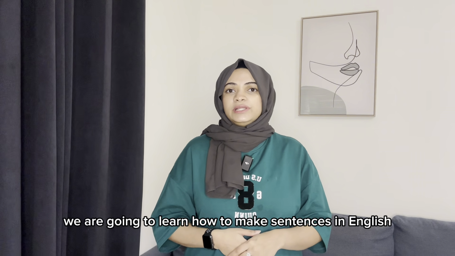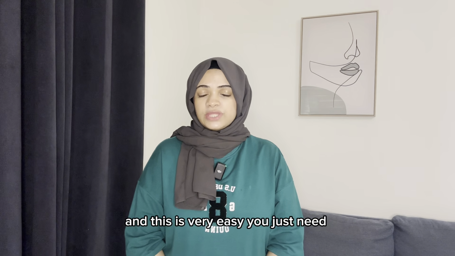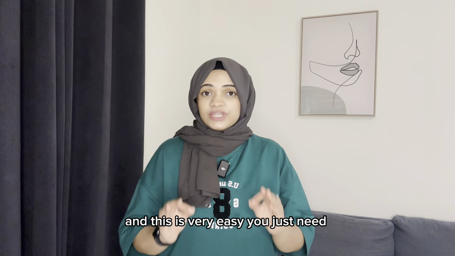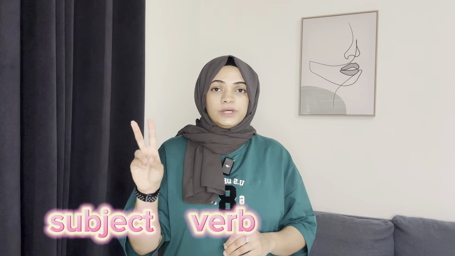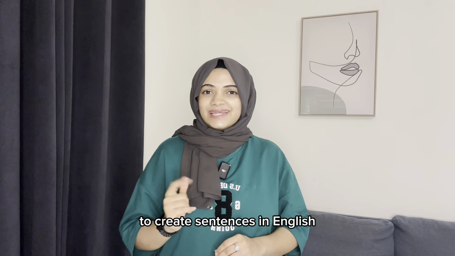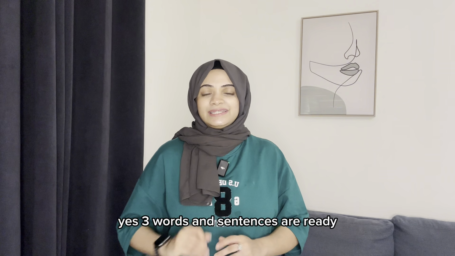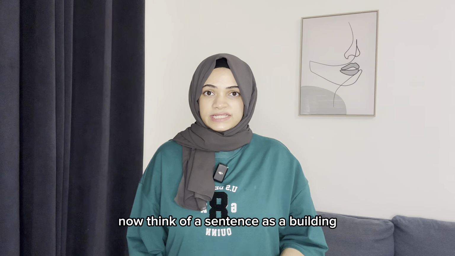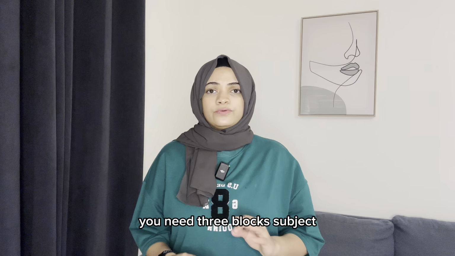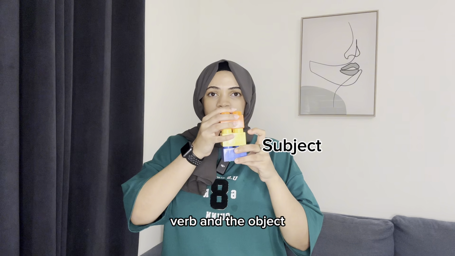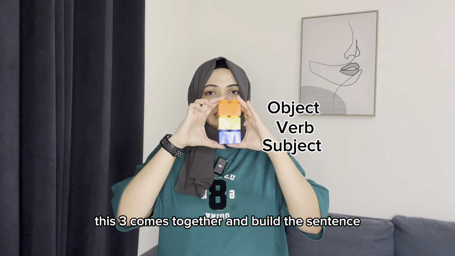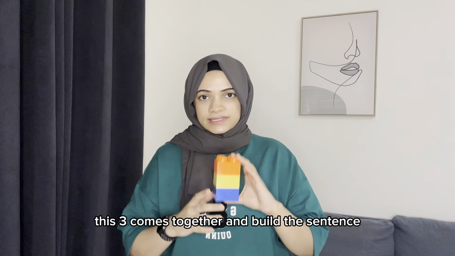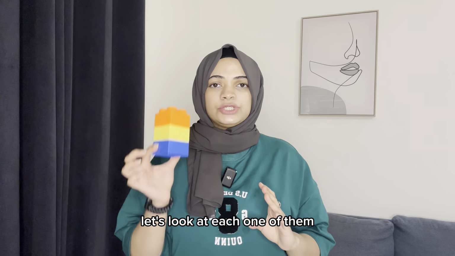Today, we are going to learn how to make sentences in English, and this is very easy. You just need a subject, verb, and object to create sentences in English. Yes, 3 words and sentences are ready. Let me show you how it works. Now think of a sentence as a building. You need 3 blocks: subject, verb, and the object. These 3 come together and build the sentence. Let's look at each one of them.